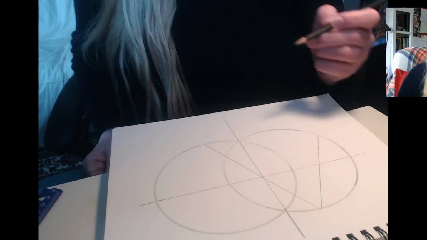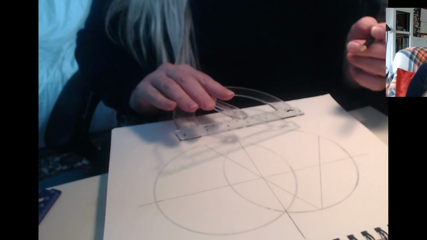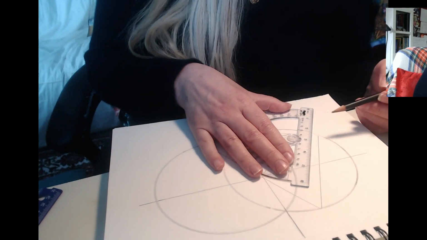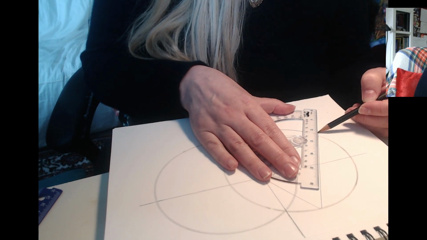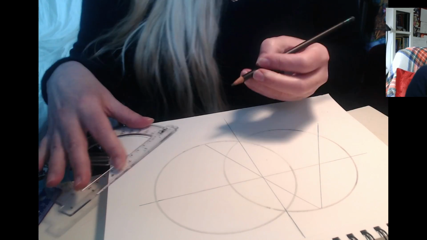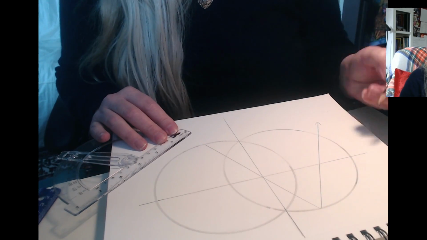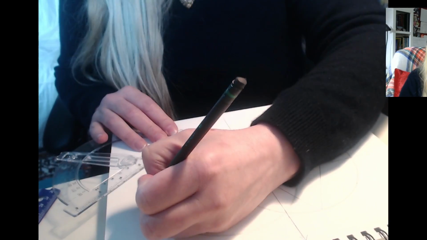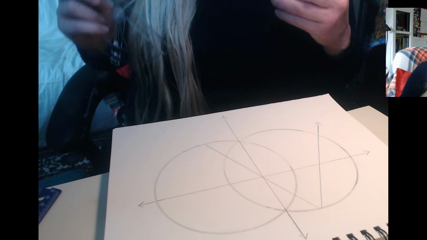I'm not sure. Yeah, this line I'm going to extend out so that it's equal to the other one. And I think what I could do is, I like the idea of arrows to indicate that this could go on forever. Okay.